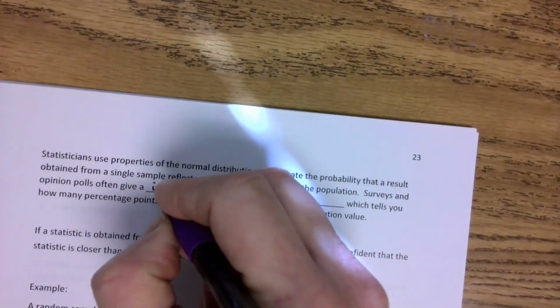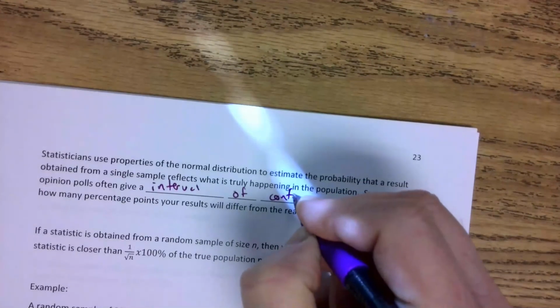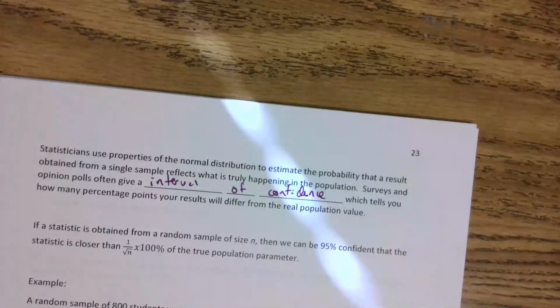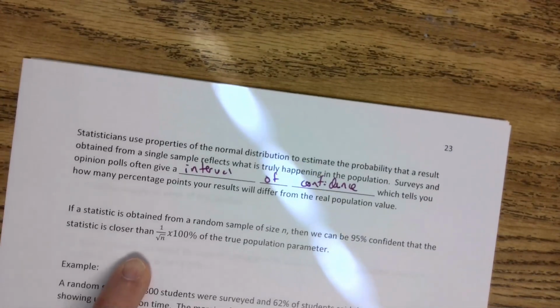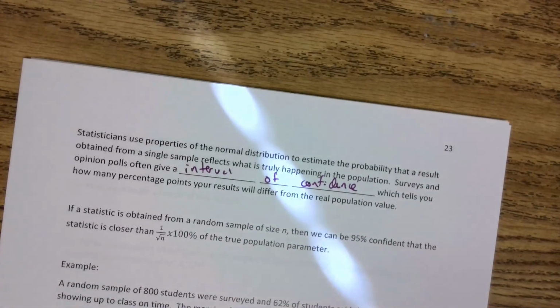Okay. Interval of confidence. So instead of saying, "Hey, I think 30% of the people are going to do this," they would say interval of confidence. That I'm pretty confident that it's between 25 and 35. So they won't give you an exact number. They'll give you a range of numbers.